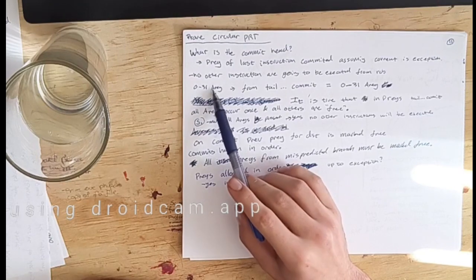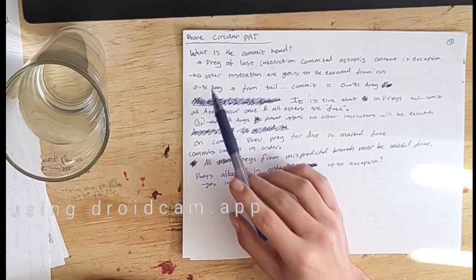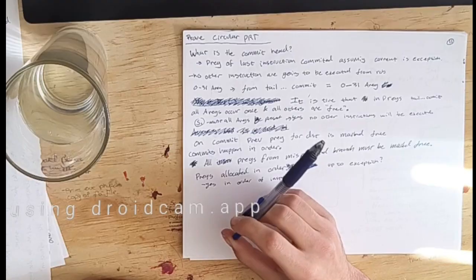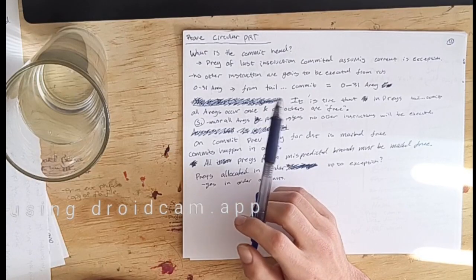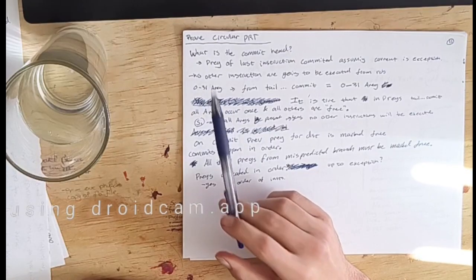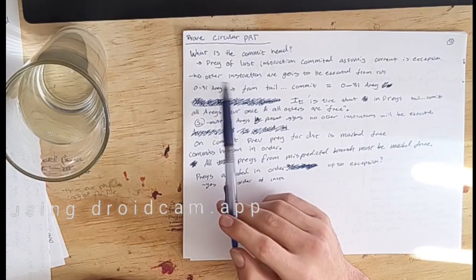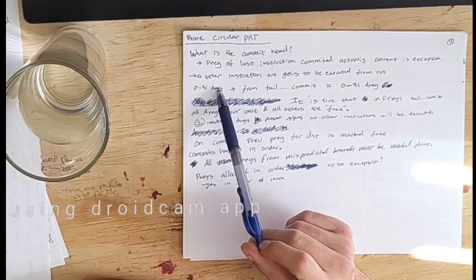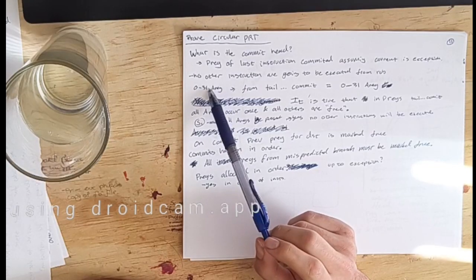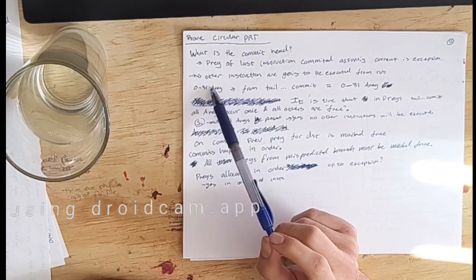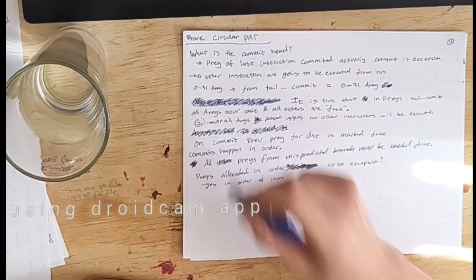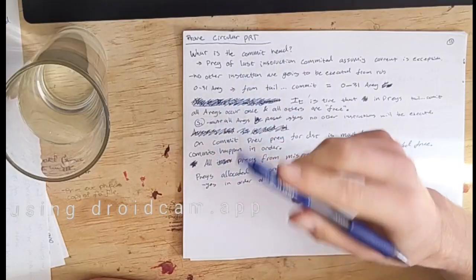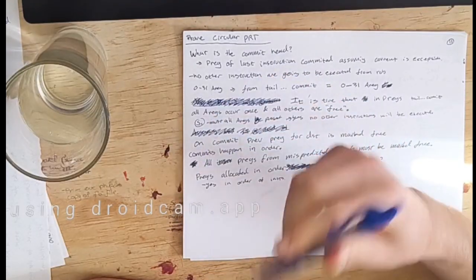So let's say we only use 2 registers in our code, then only 2 will exist in our thingy. Only 2 will exist.